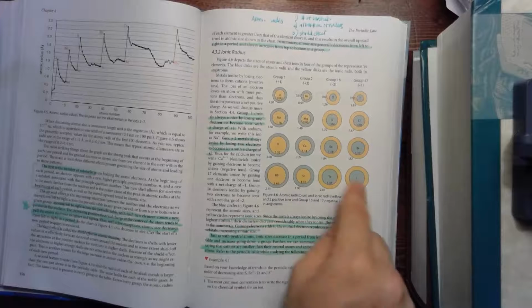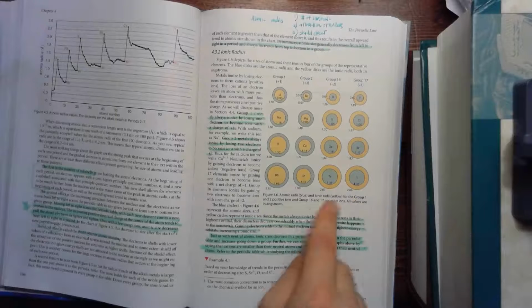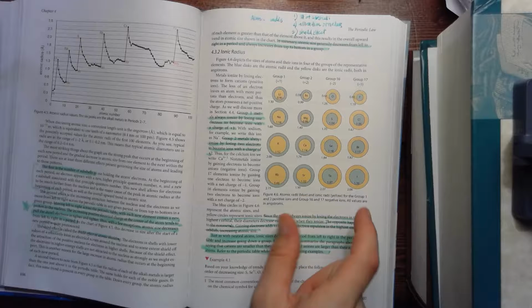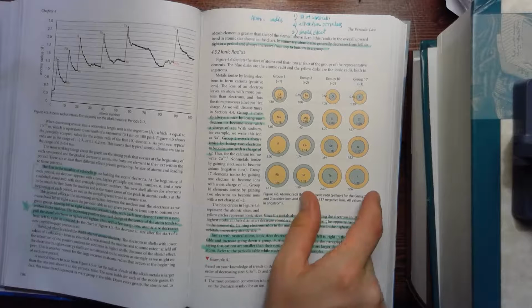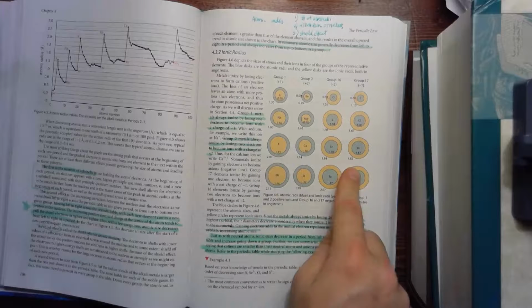And when 16 and 17 ionize, they gain electrons, which means they are getting bigger because they have more electrons. That's a justification for the answer, not just saying 1 and 2 get smaller because they're losing and 16 and 17 get bigger.